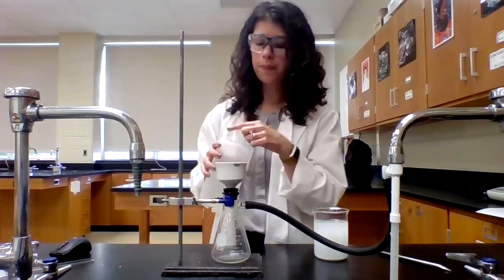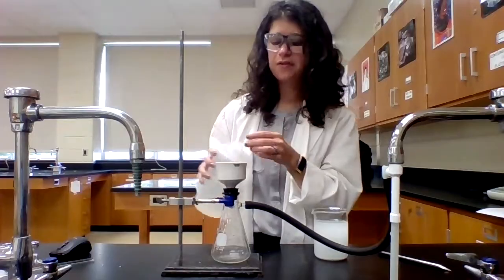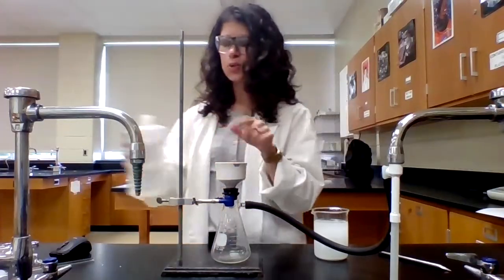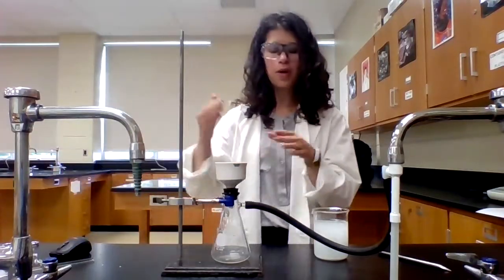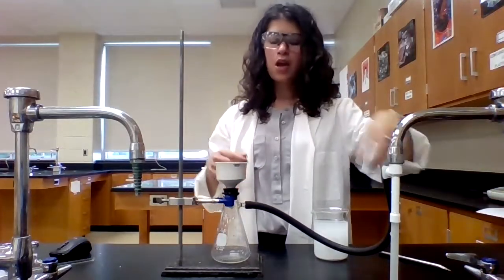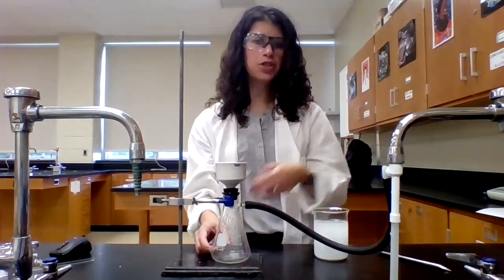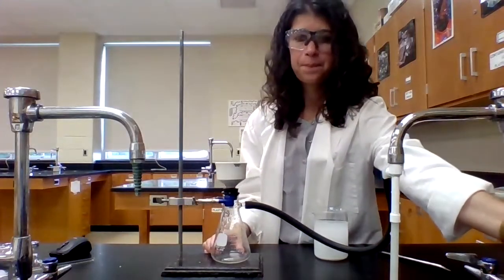I am going to add a little bit of DI water here. And the point of the DI water is just to help the piece of filter paper stick to the bottom of the Buchner funnel, because I don't want any of my product to get underneath the filter paper. I need all my product on that filter paper. Now, when I turn this sink on, you're going to see that water that I just poured is going to get sucked down into the filter flask.